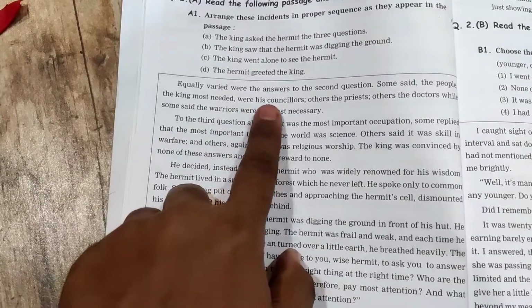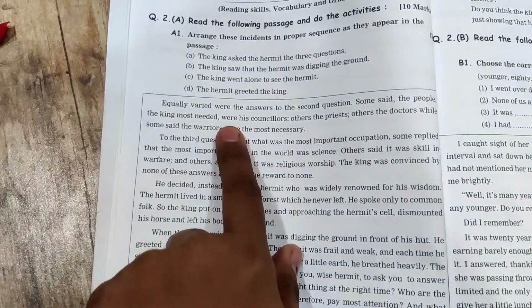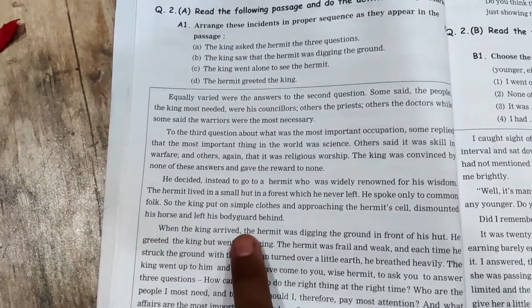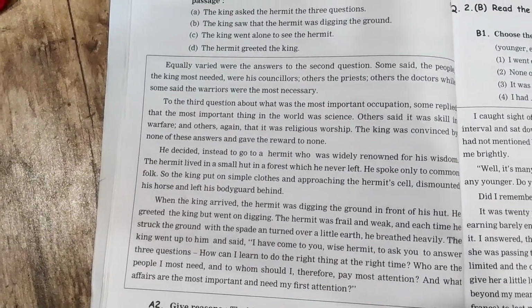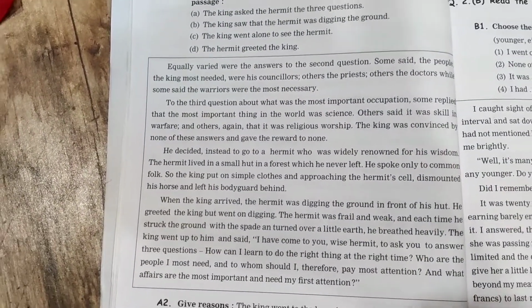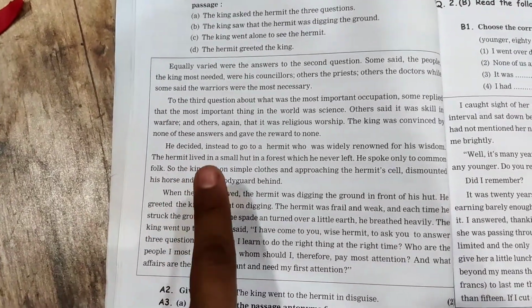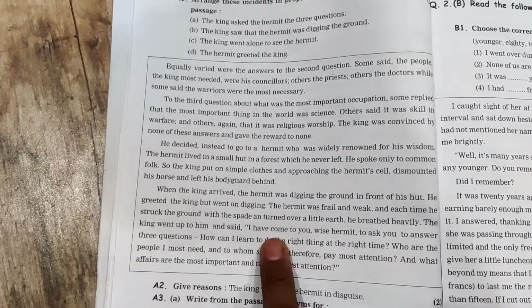So easily worried with the answers to the second question. Some said the people the king most needed. So the king and the questions, by seeing these things you can guess this passage is from the Three Questions lesson. Okay children, so while writing the textual passage, read the passage once or twice so that you can easily answer that paragraph's questions.